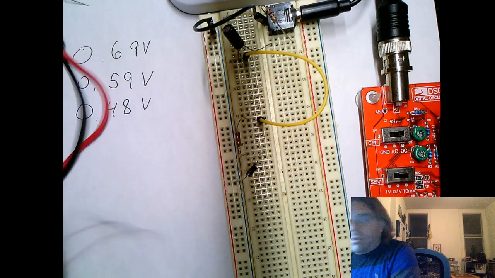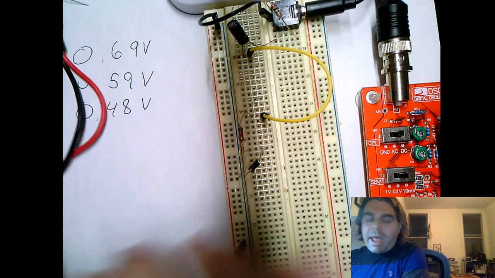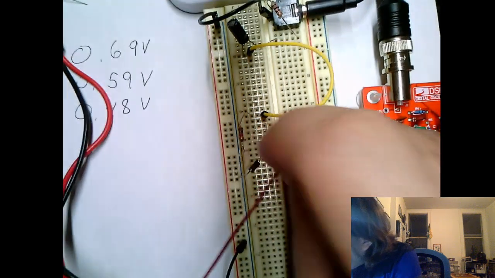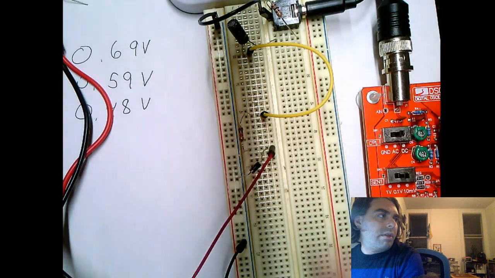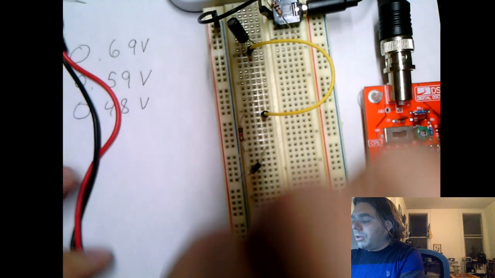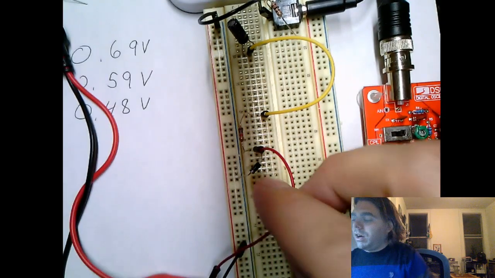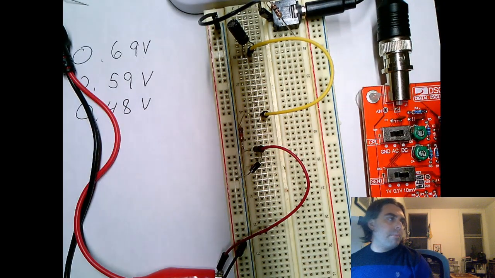So I'm going to plug my oscilloscope in here, ground, and the output is actually at this point between the resistor and the diode, right? Because if I went after the diode, I'd just be looking at ground, and we're not going to see anything at the ground.